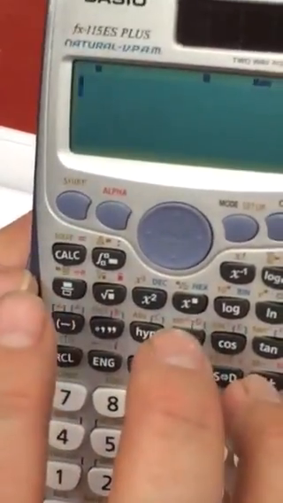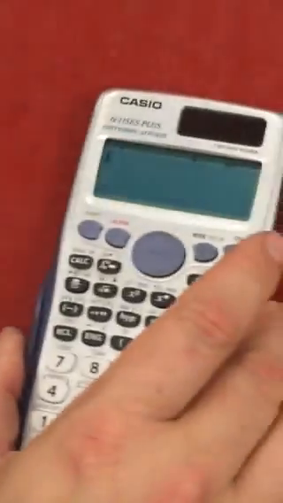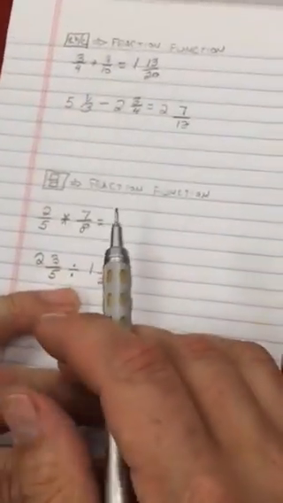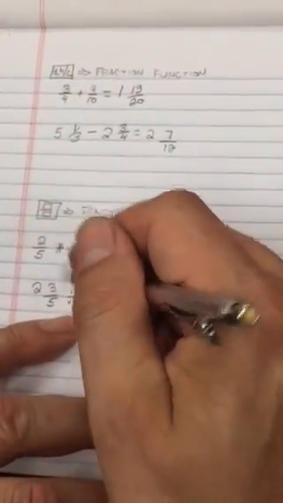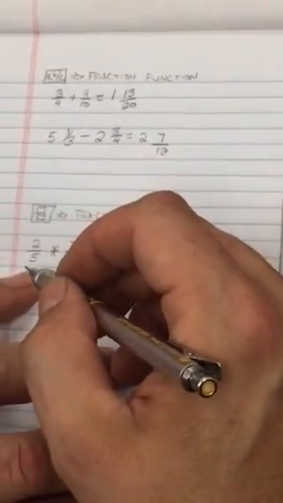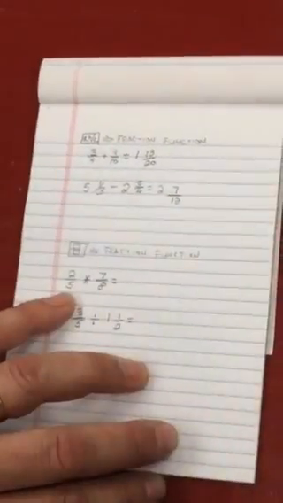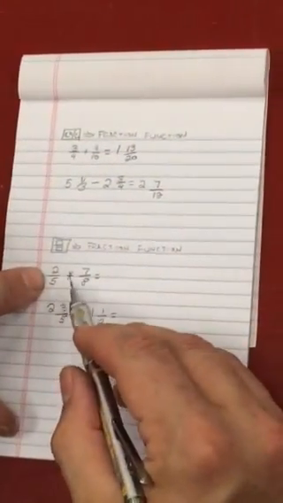You press it from the beginning. So let's take a look at the problem we're going to do. We're going to multiply and divide with this, but I want to stress again that it doesn't matter what operation. You still use the fraction function the same way. So 2/5 times 7/8.